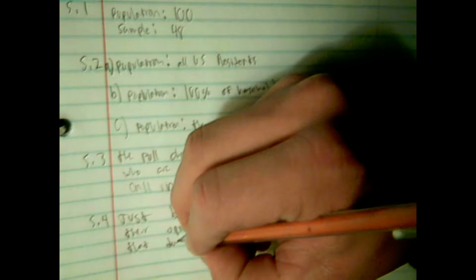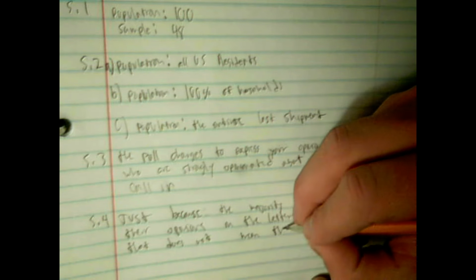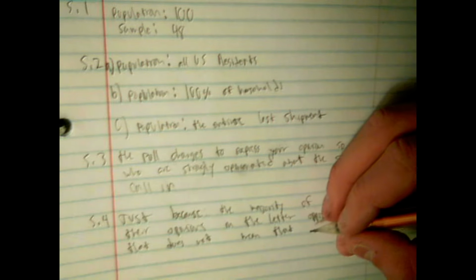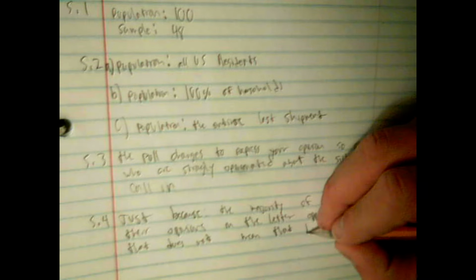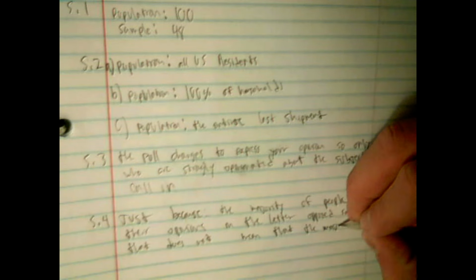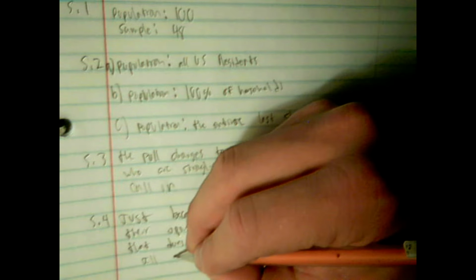That does not mean that the majority of all... What was the word they used? Constituents? Yes.